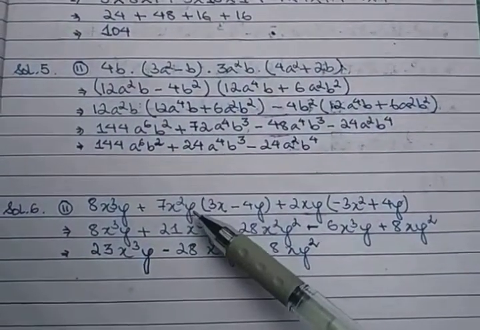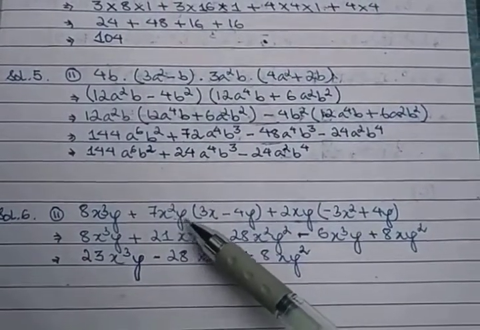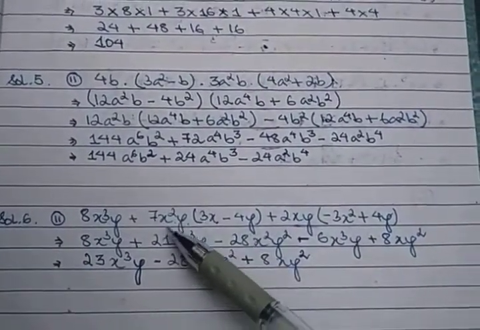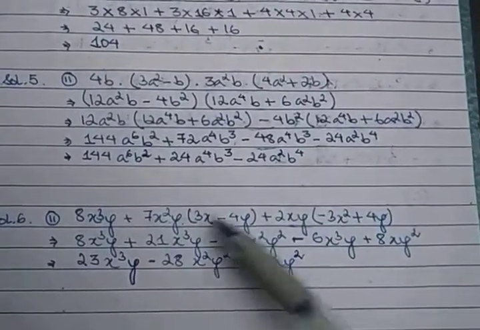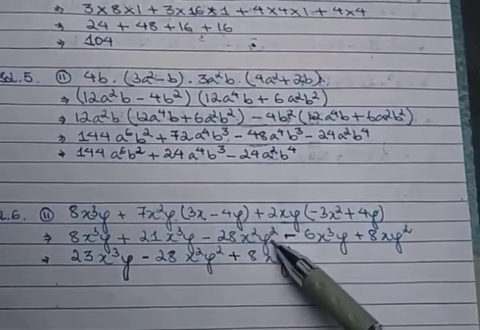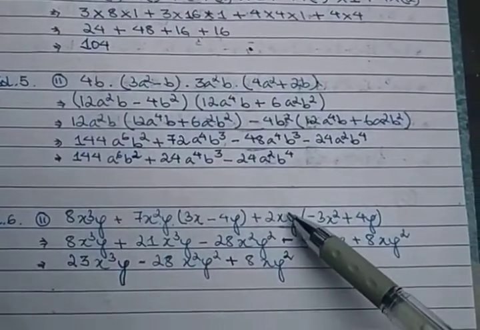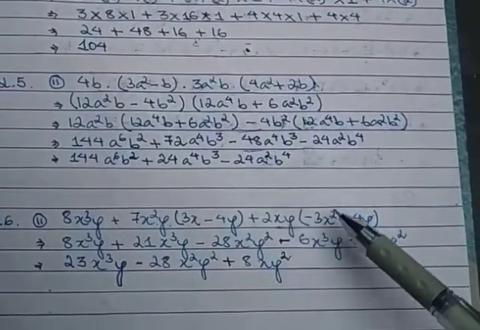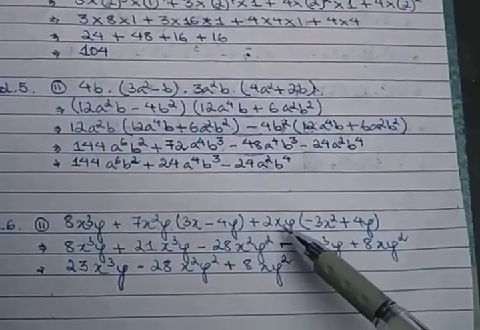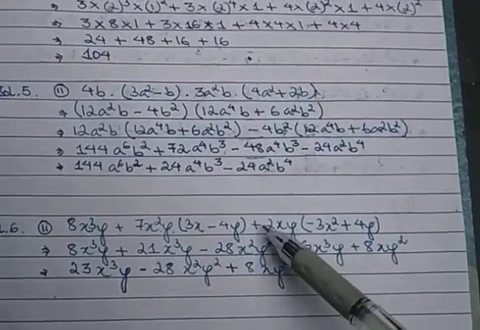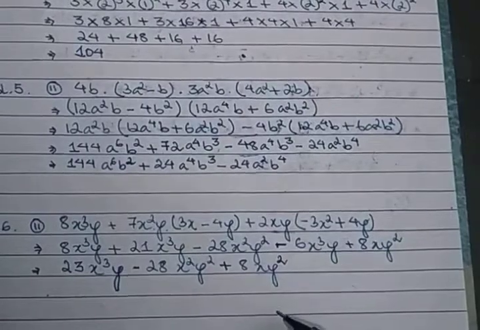Now the second term, we got a monomial and a binomial, isn't it? So this term will multiply this. So 7 into 3 is 21, x squared into 8 x cubed y. Now again plus into minus is minus, 7 4 times is 28, x squared y into y gives you y squared, isn't it? Now the same thing will happen here, a monomial and a binomial. So plus into minus is minus, 2 3 times is 6, x to the power 3 y, plus into plus is plus, 2 4 times is 8, x y squared, y into y is y squared, isn't it?